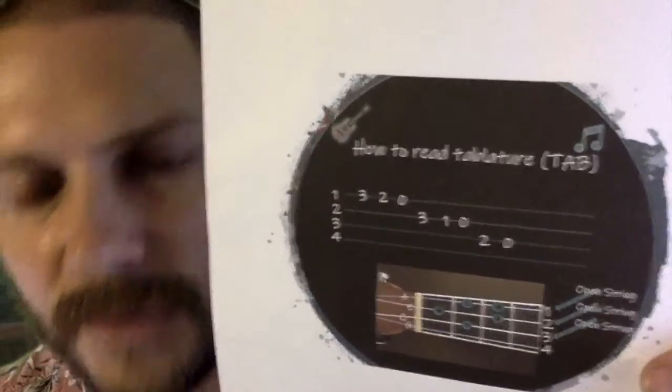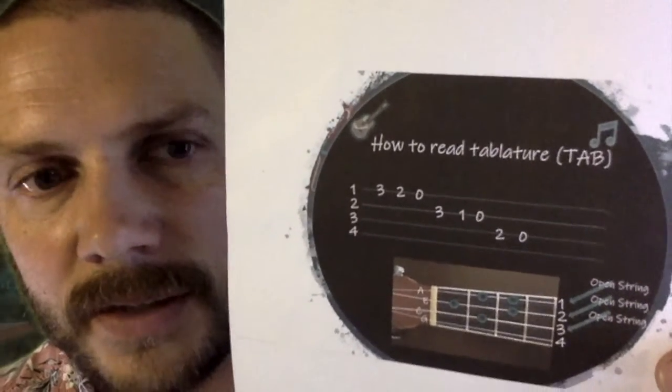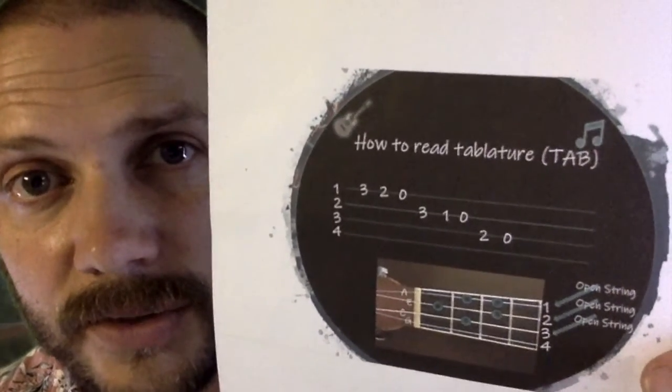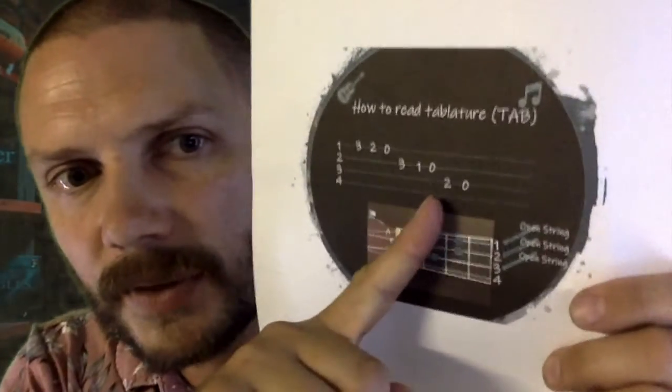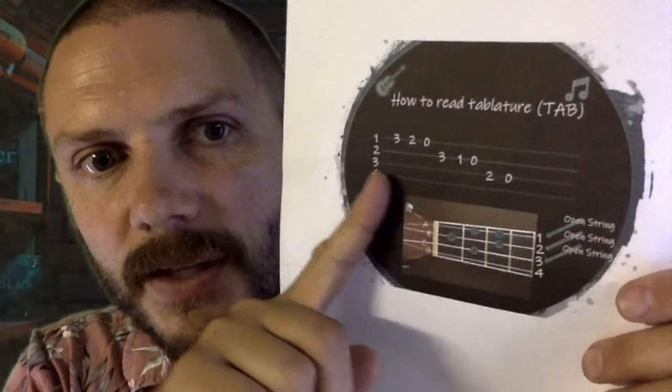And the next part, it ends with a 2 and a 0 on the third string. Let's look at it. 3, 2, 0 on the first string. 3, 1, 0 on the second. And then 2, 0, and that appears on the third string. So the second fret and then open. Open being just the open string, just plucking it all by itself. That happens on the third string.